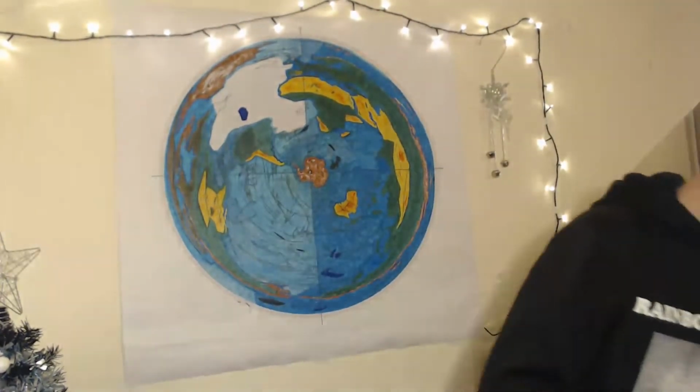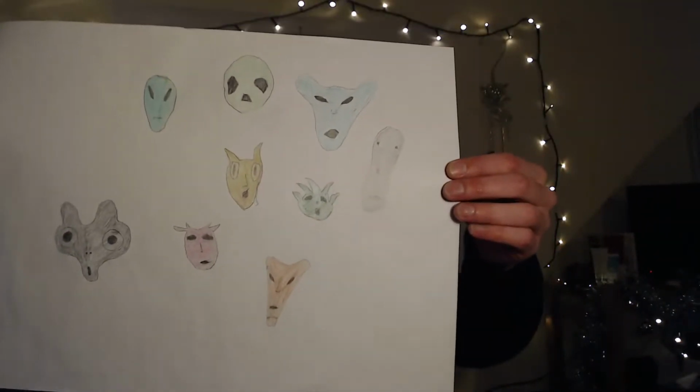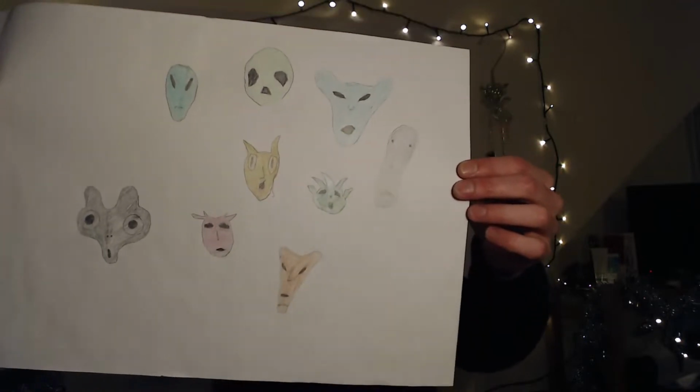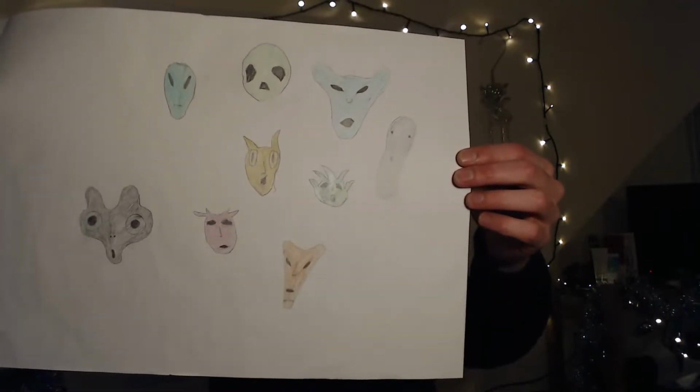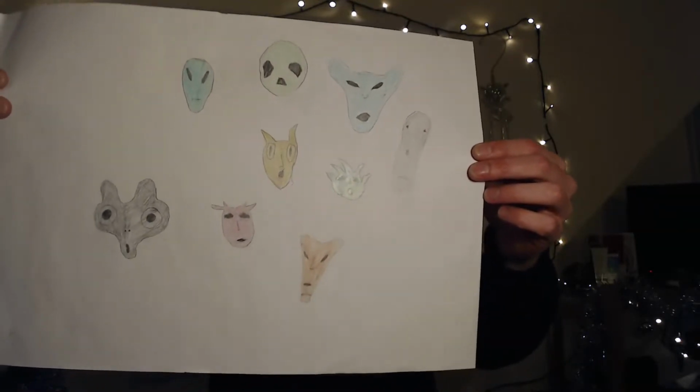Next, extraterrestrials. Essentially, ignore the colors, but they look like all different types of shapes and sizes, and there are so many. In fact, there are lots, so many different species. They're good and bad. As I'm saying, there are good ones and bad ones.